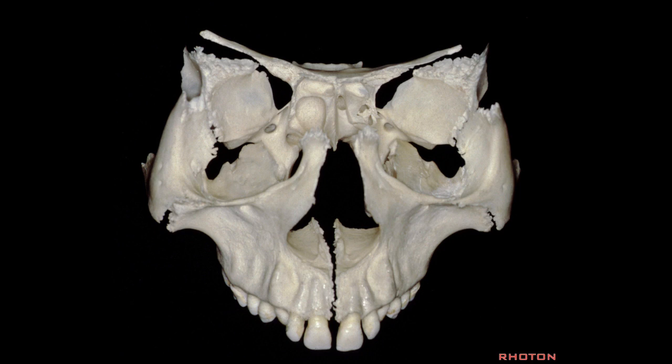Also, here between maxilla, greater wing of sphenoid, and zygomatic bone, we have inferior orbital fissure, which we often open into the lateral part of it if we're doing a lateral orbitotomy or an orbitozygomatic approach.